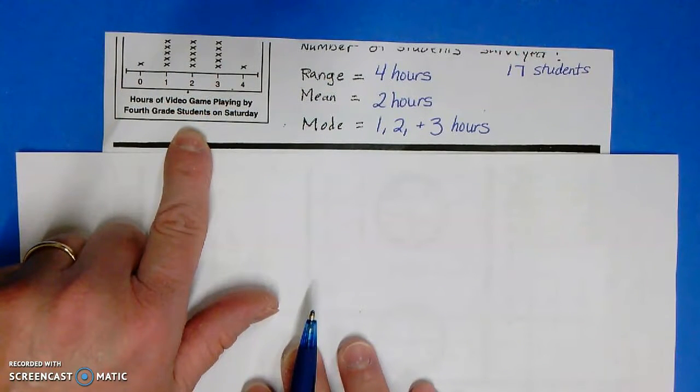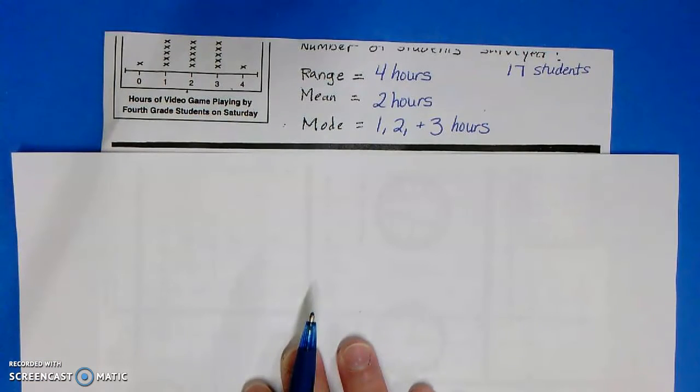The mode, what is most popular? Well, you can see it's a tie between 1 hour, 2 hours, and 3 hours. So there are actually 3 modes for this line plot.